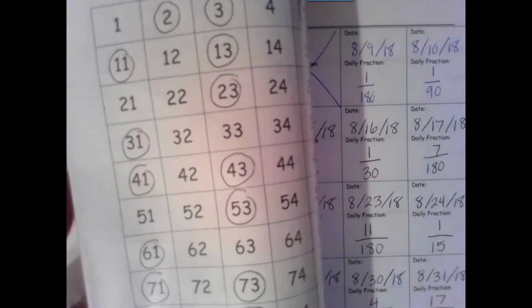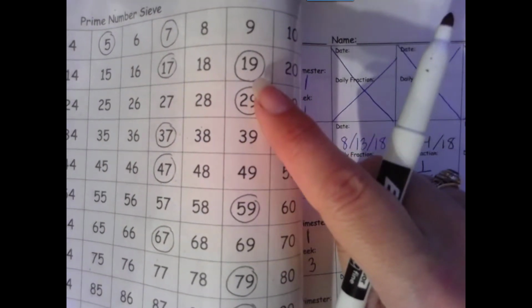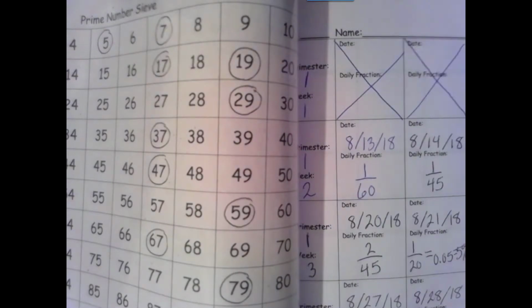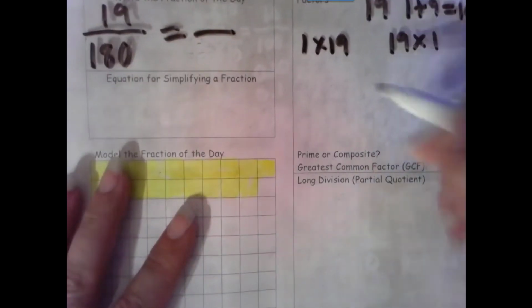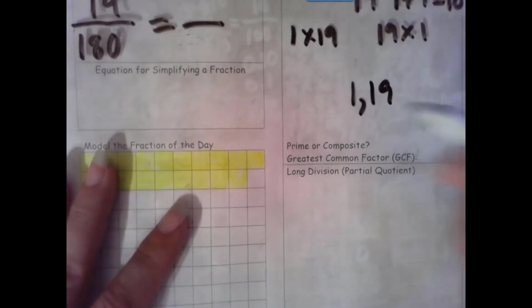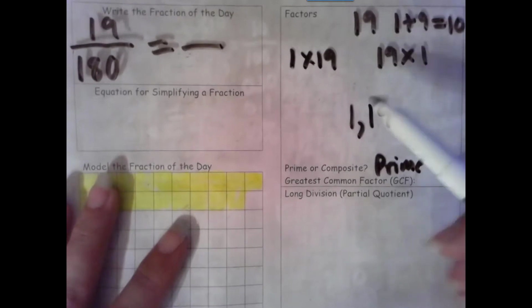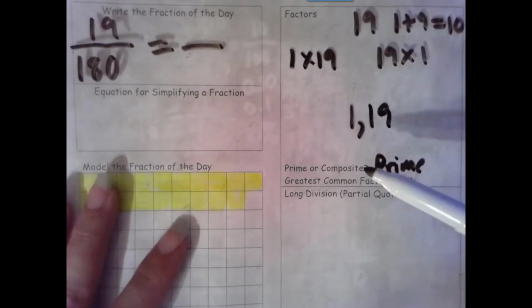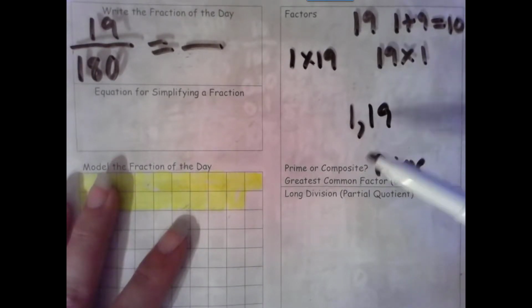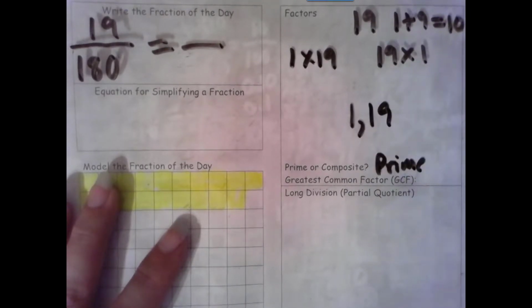And if we looked at the prime number sieve, we would have seen that 19 is circled as a prime number. So that means, because it has exactly 2 factors, it is prime. So as we're going along and we're noticing that factors aren't working, we can always check that prime number sieve. So now we need to see if 19 works. If 19 doesn't work, then 1 is our greatest common factor.